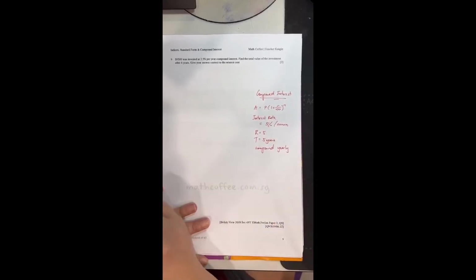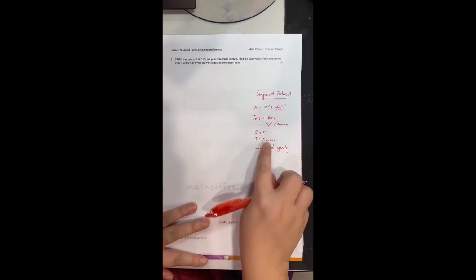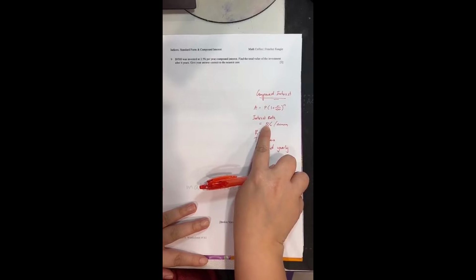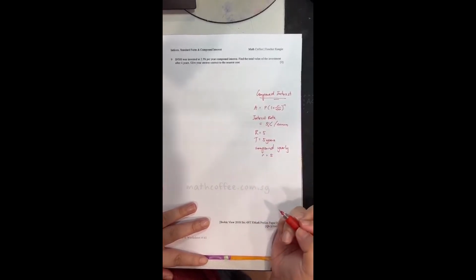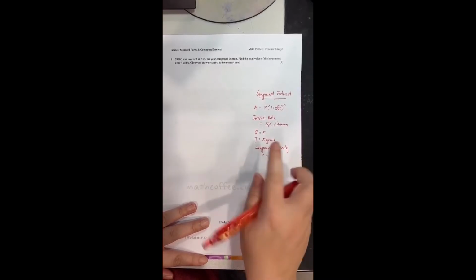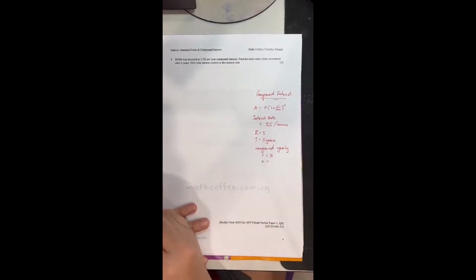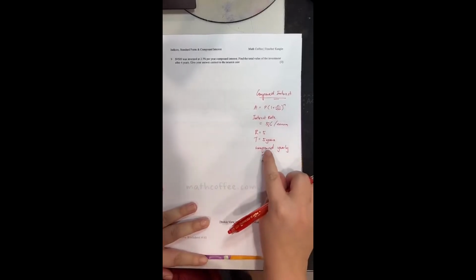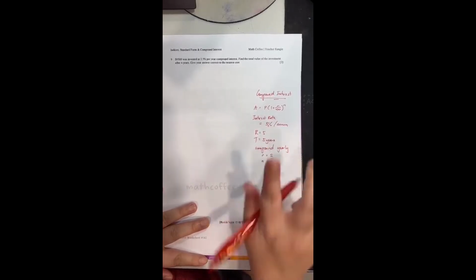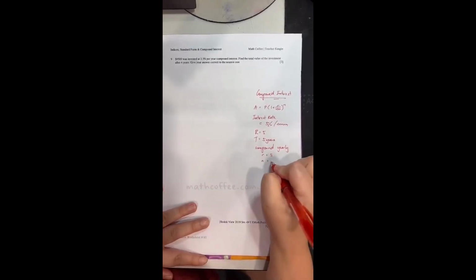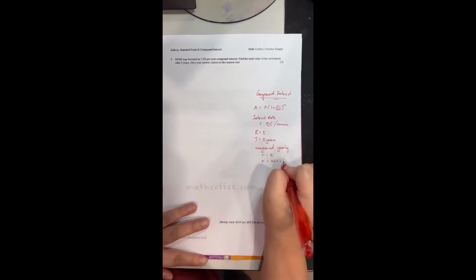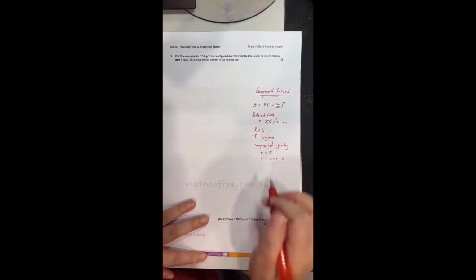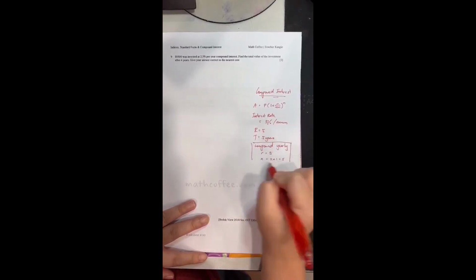If it's compound yearly, we can straight away use the 5%. So my small r will be equal to 5. And N means how many times you compound. If you compound yearly for 5 years, you compound 5 times. So it is 5 years times 1 per year. That's why it is 5. Okay, so this is if it's compound yearly.